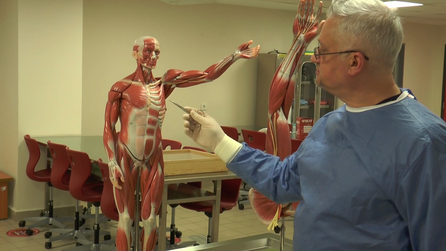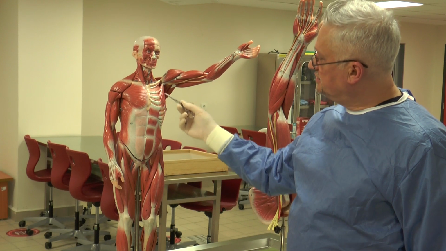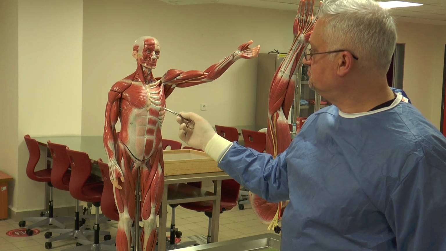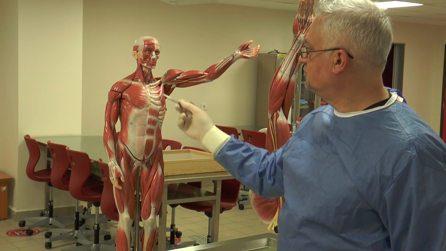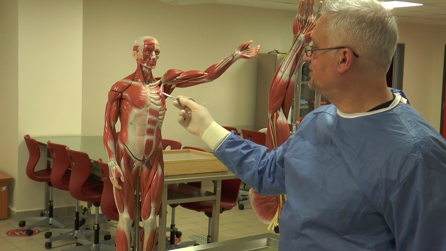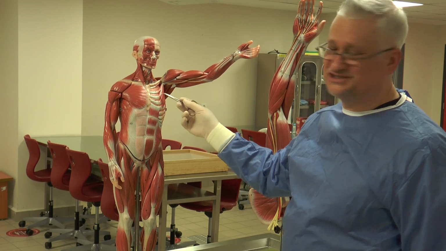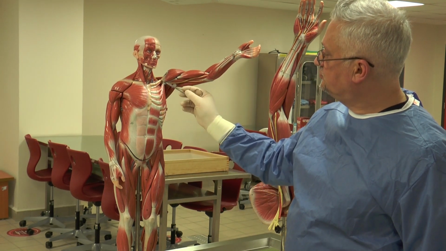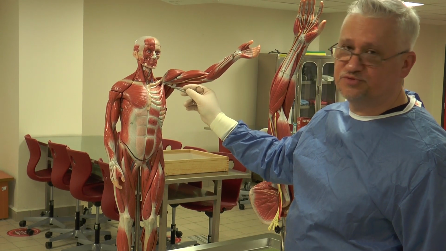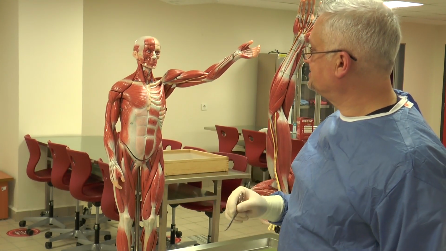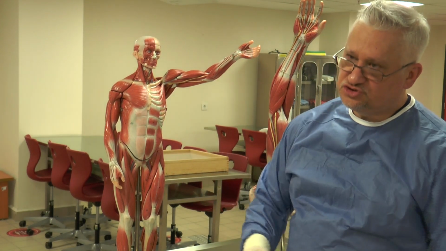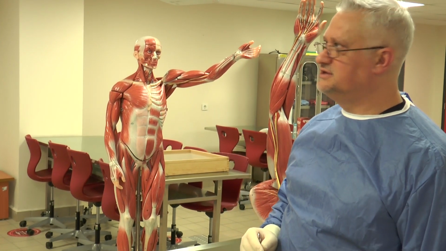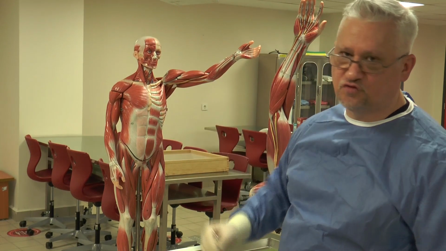Just beneath the pectoralis major muscle, we have the pec minor, which is this. It originates, as you can see, from the third, fourth, and fifth ribs. Sometimes it originates from the second, third, fourth, and fifth, but usually it's the third, fourth, and fifth ribs, and then inserts, as you can see, to the coracoid process of the scapula. Basically, it stabilizes the scapula. When it pulls the coracoid process of the scapula, it pulls the scapula forward. All right.